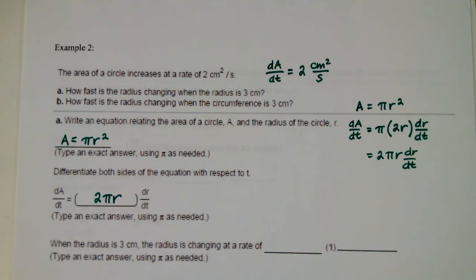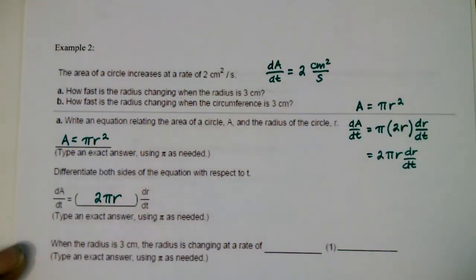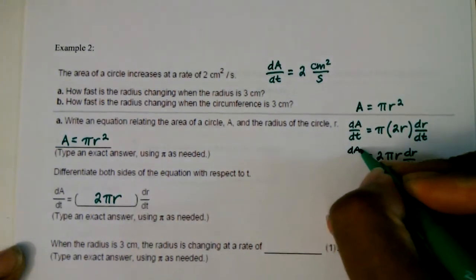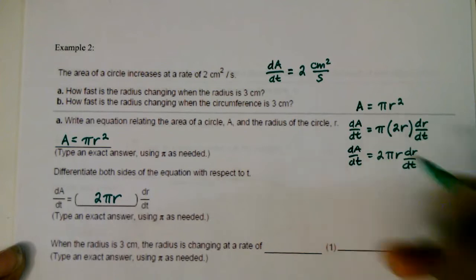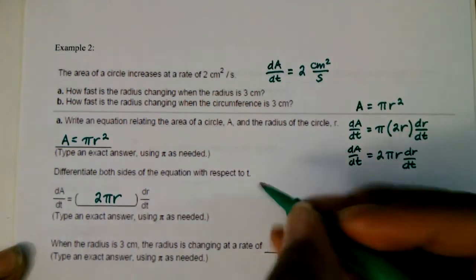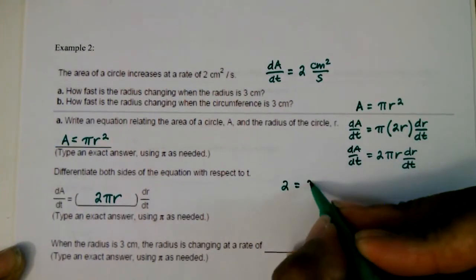Okay, and then they ask, when the radius is 3 centimeters, the radius is changing at a rate of what? Now we know that dA/dt is 2 square centimeters per second. Now I just bring this down. So here I'm going to have 2, and that's equal to 2 pi r.